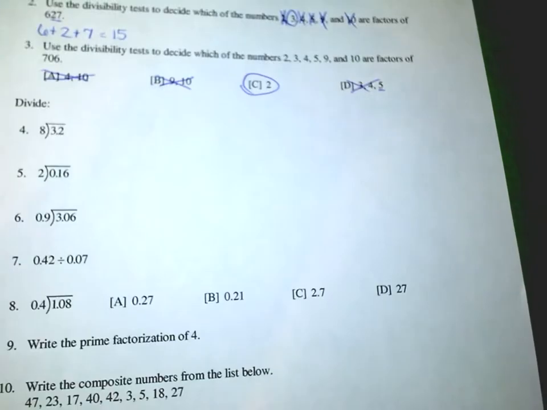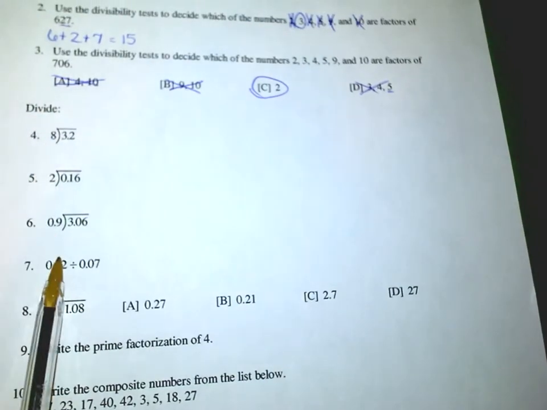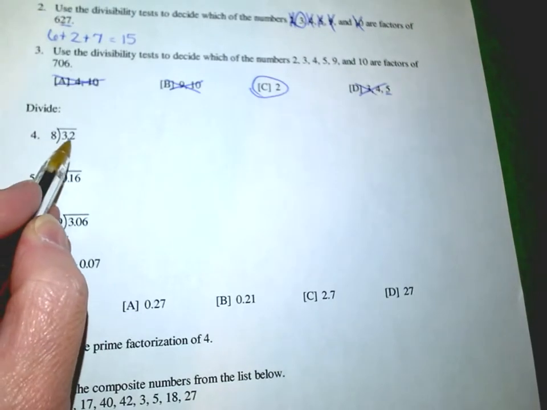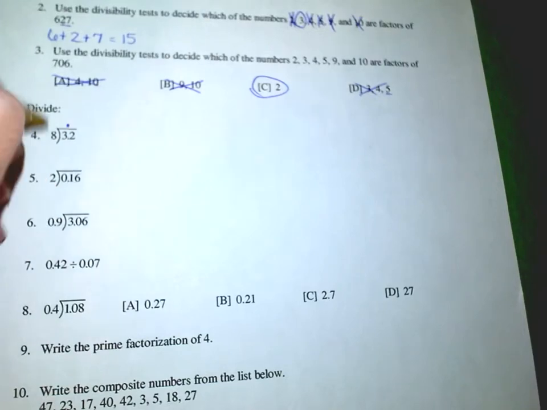The next section was dividing either by a whole number or decimals. So first, the rule when dividing by a whole number into a decimal: you simply bring the decimal up and divide like normal. 8 does not go into 3, so you put a 0, but 8 goes into 32 4 times.